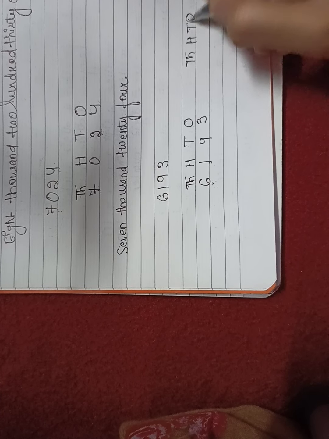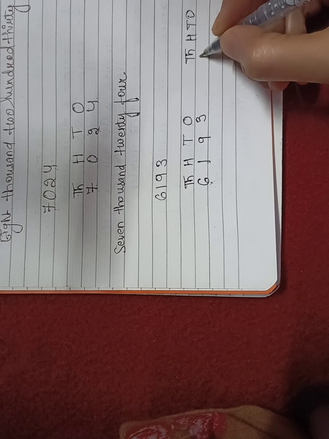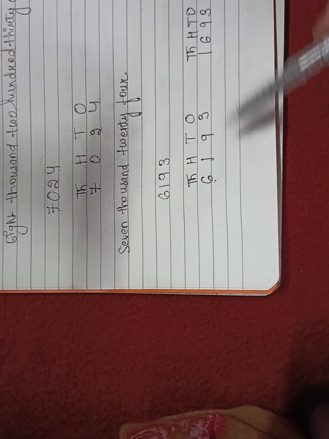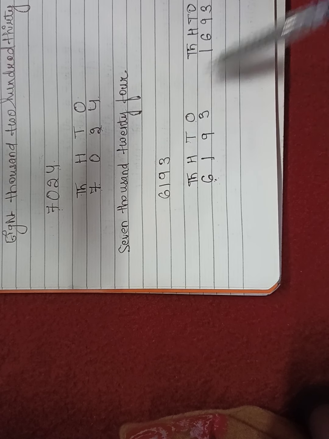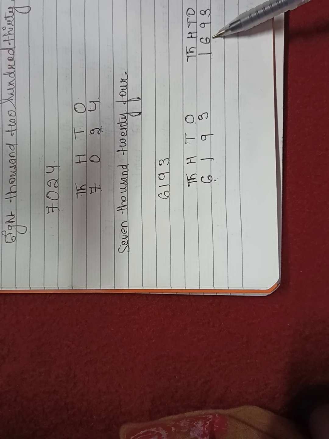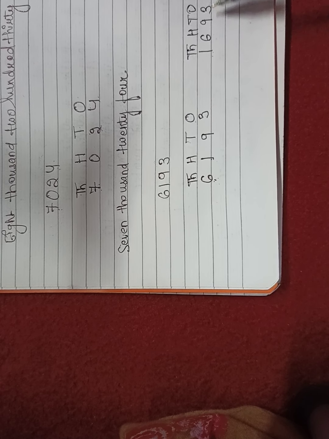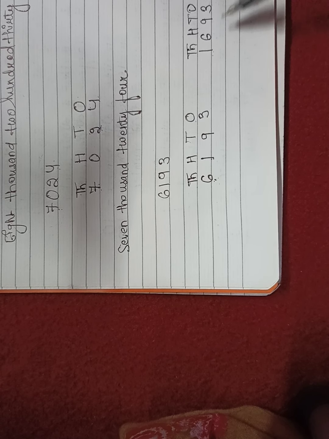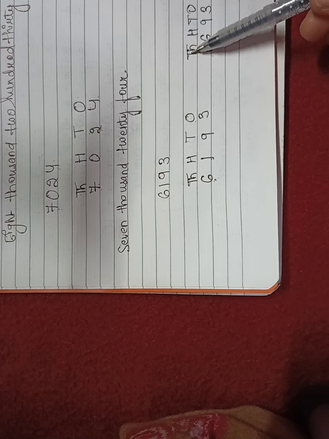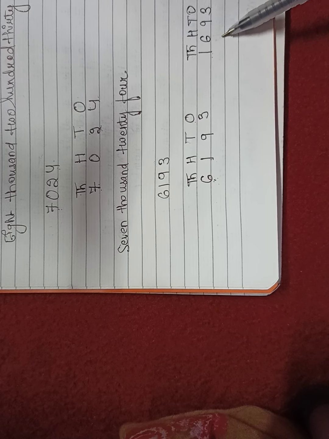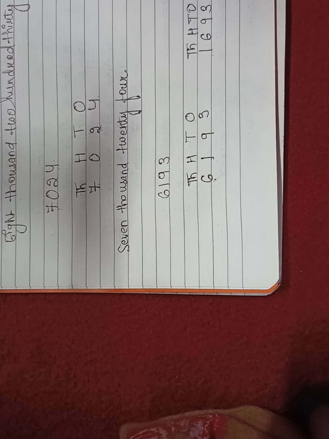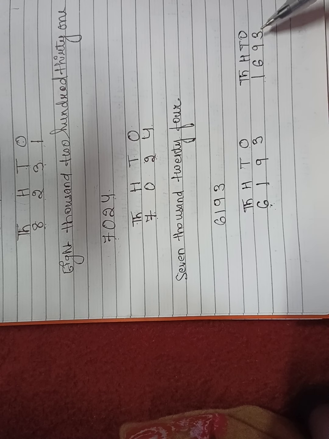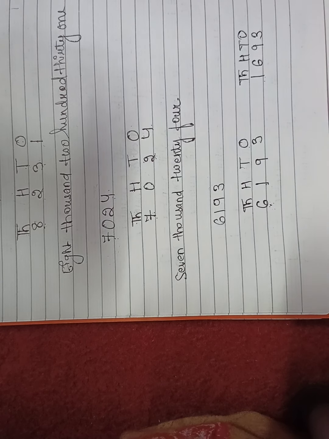Now if I change the places of the digits in this number, if I write the digits in any manner, here in place of thousands I have written 1, in place of hundreds I have written 6, in place of tens I have written 9, and in place of ones I have written 3. Here the number will change. 1 is at the place of 1,000, so it will be read as 1,000. 6 is at the place of 100, so it will be read as 600. 9 is at the place of 10, so it will be read as 90. 3 is at the place of 1, so it will be read as 3.